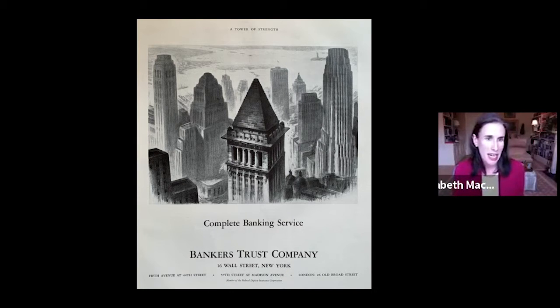So here you can see the complete banking service, the Bankers Trust Company, and it's a tower of strength. And so this idea that the building shows how strong and how successful the Bankers Trust was, you could put your money safely there. So the building had literally become a symbol of honesty and the dependability of the Bankers Trust Company, giving physical form to an abstract idea.